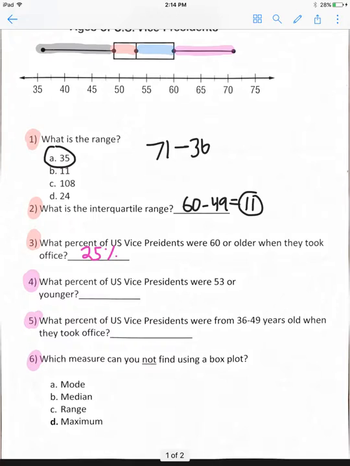All right, let's try 4. What percent of U.S. vice presidents were 53 or younger? So let me find 53. 53 looks like, if this is 50, this is 55, this is 52.5. So 53 is right here. Remember, this is the median. The median is the middle of the box. So 53 or younger, here's what I know. I know this is 25%, and I know this is 25%. So if I add those together, 53 or younger, that would be 50%. So half of U.S. vice presidents were 53 years or younger.